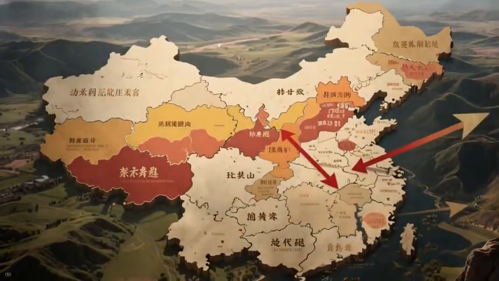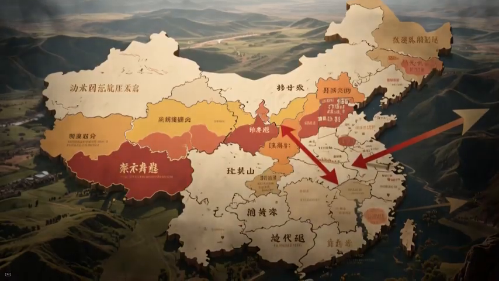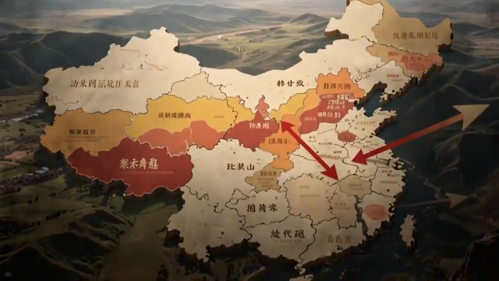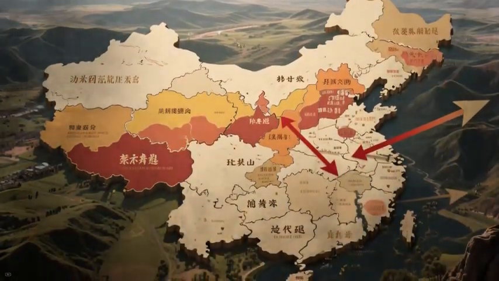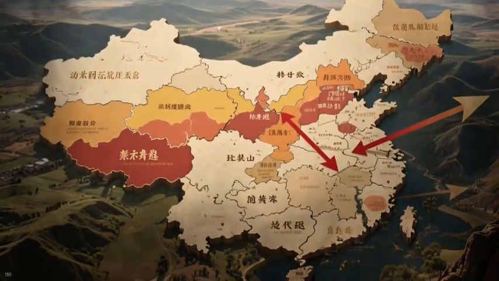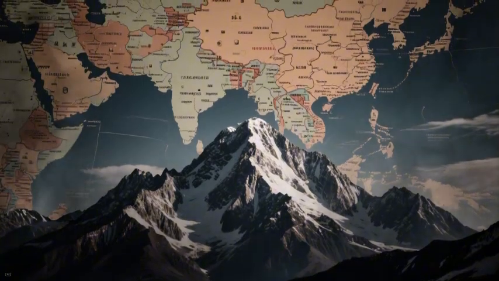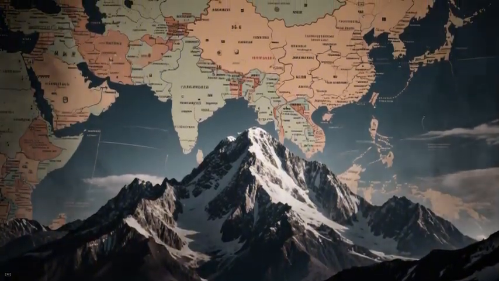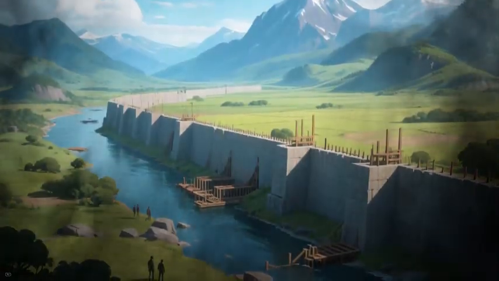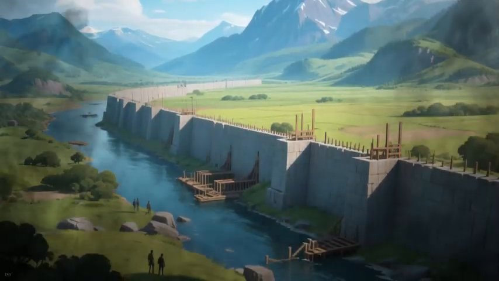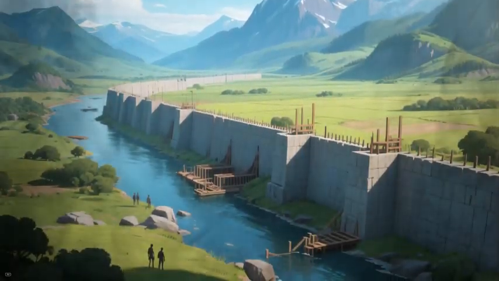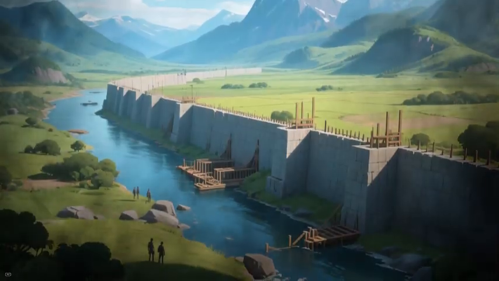As new dynasties rose and territories expanded, the frontier shifted. Sometimes it moved northward, sometimes southward, depending on political and military strength. But while the political border could change, the natural geography remained constant. Mountains, rivers, and plains continued to shape where new walls were added or old ones repaired.